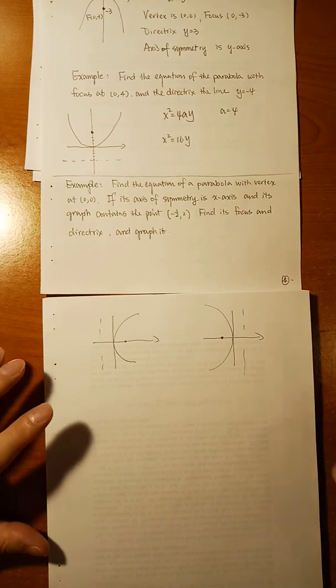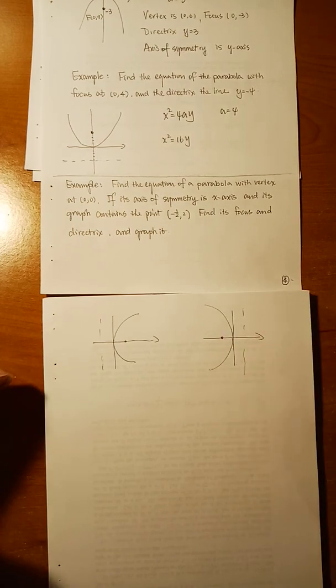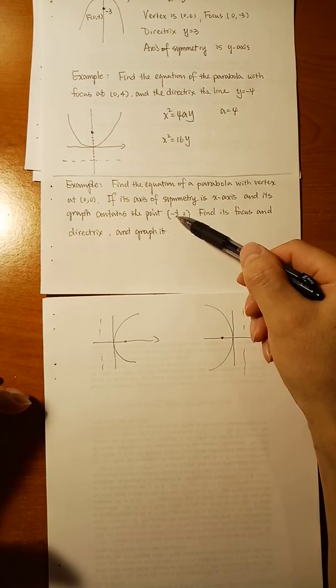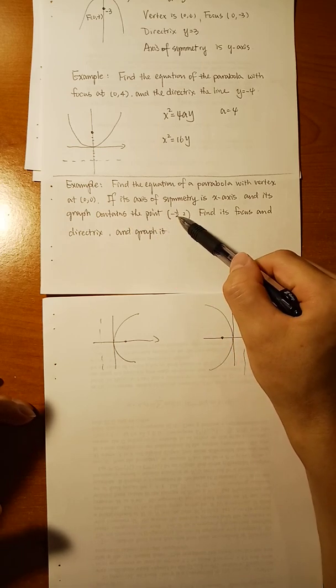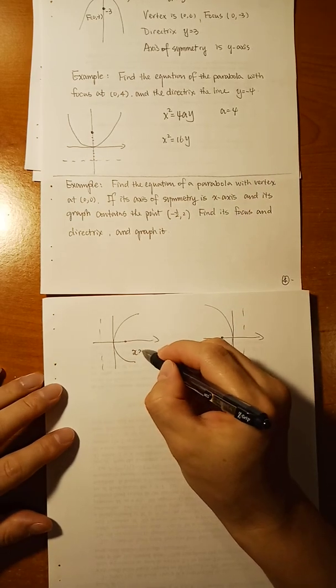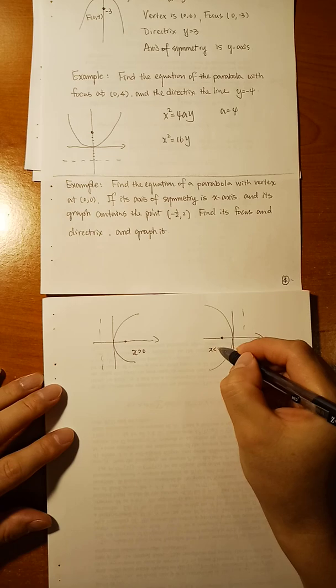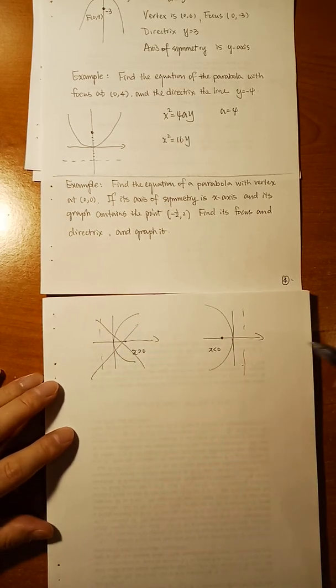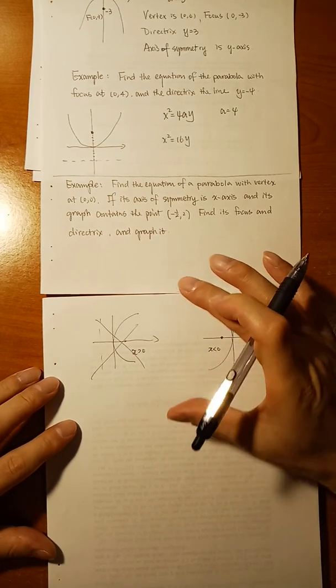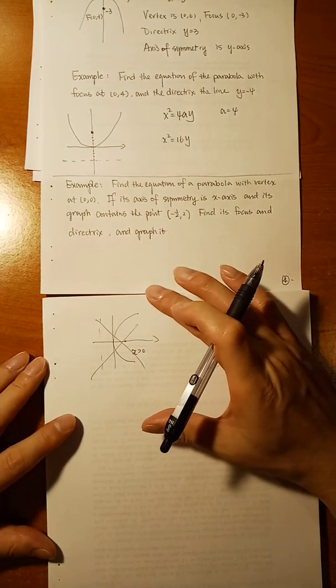Two cases. Which case? It depends on this point. The graph contains the point (negative 1/2, 2). It means the x coordinate can be negative. Here, x is always positive. Here, x is always negative. So this is not the right form. This one is. Its opening is negative x.